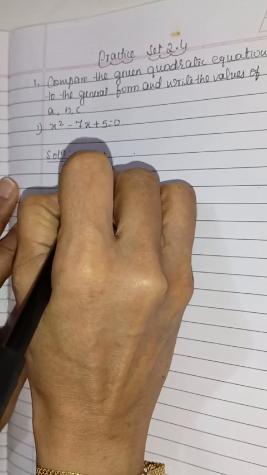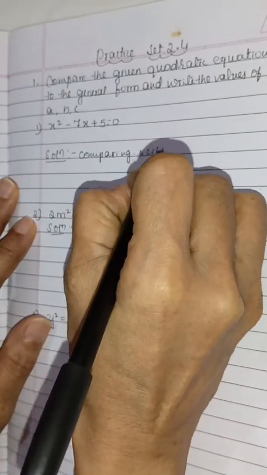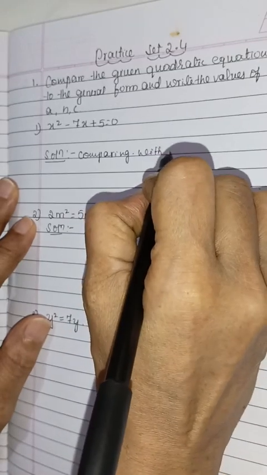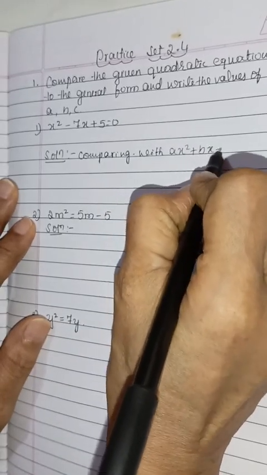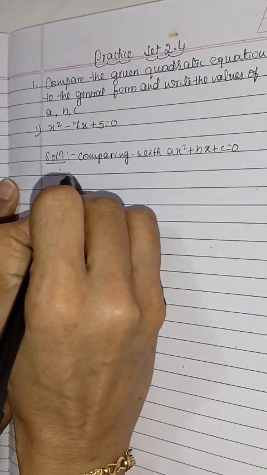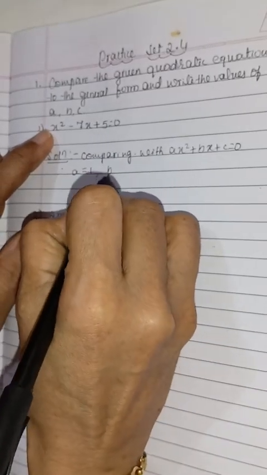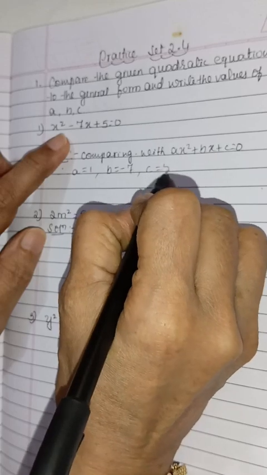now write, comparing with ax square plus bx plus c equal to 0. Therefore, a is 1, b is minus 7, c is 5.